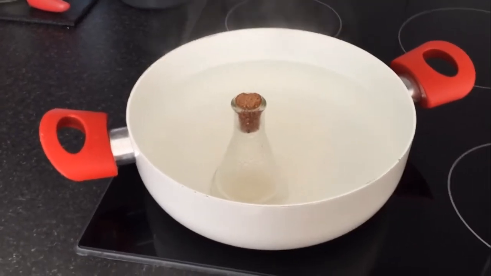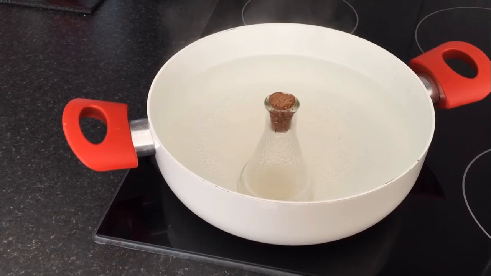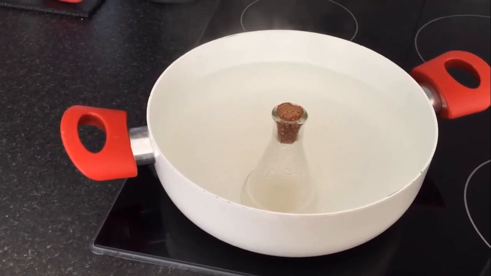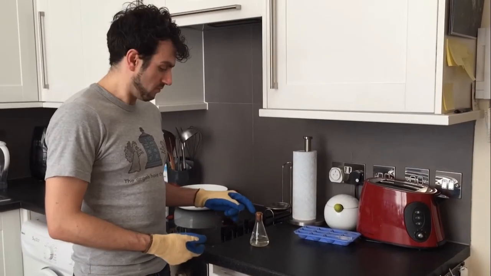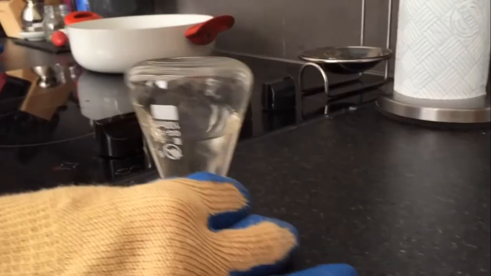Today we're learning how to boil water with ice. We first need to warm up the water inside a sealed conical flask, almost to the boiling point. The water needs to be really hot. Once the water in the flask is hot enough, take the flask and flip it.